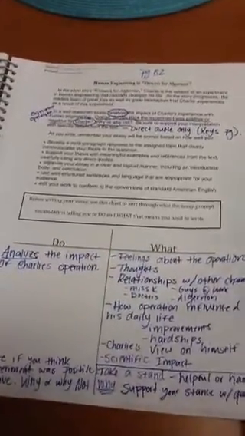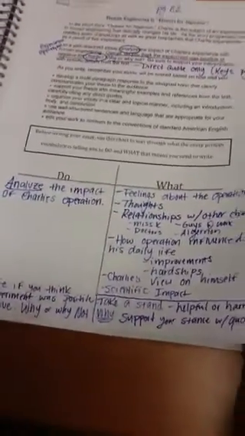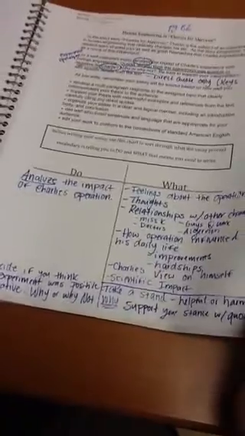On page 81 is your outline for the Flowers for Algernon essay. And on page 82 is the Flowers for Algernon essay, where we did the do-what and described what the essay prompt was asking us to write about.